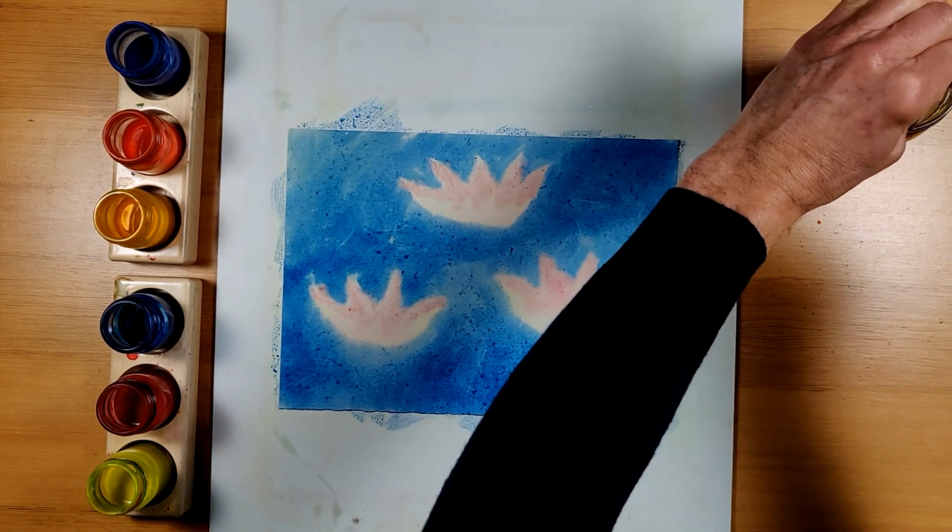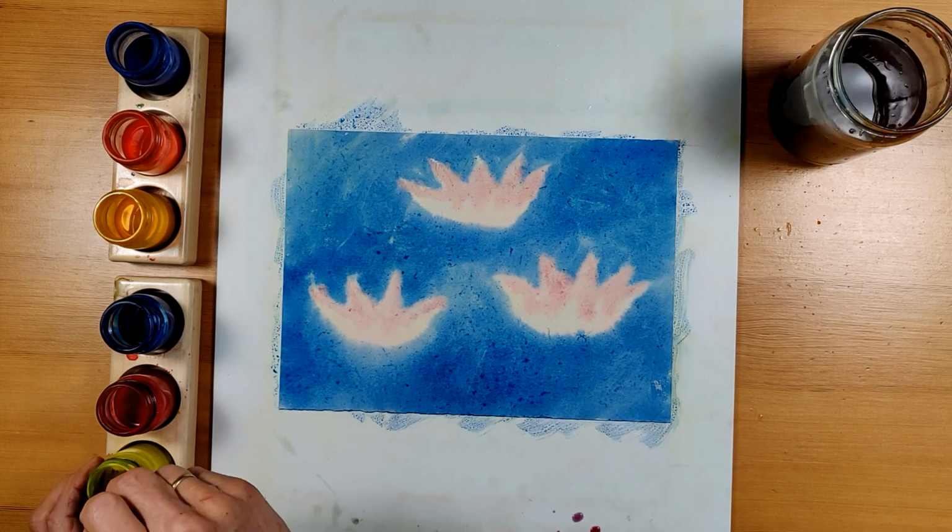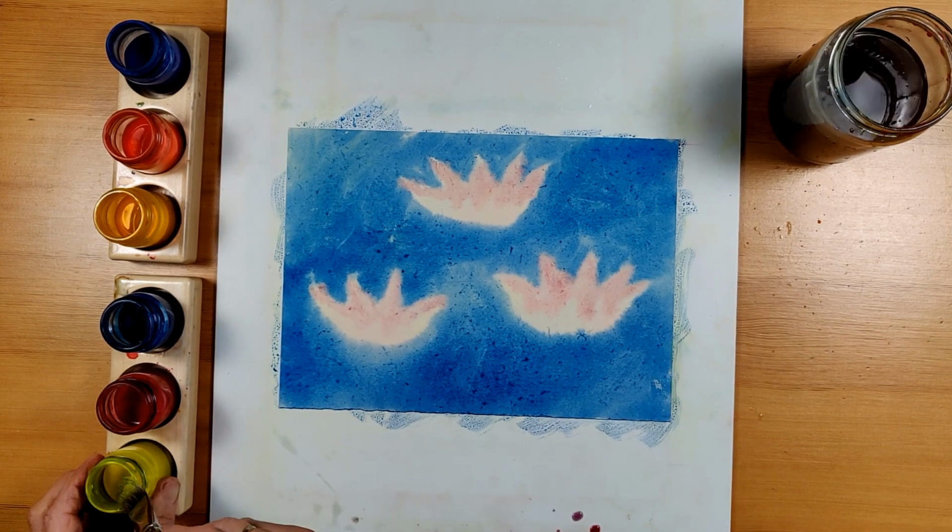And then maybe a little bit yellow to have a kind of a center.